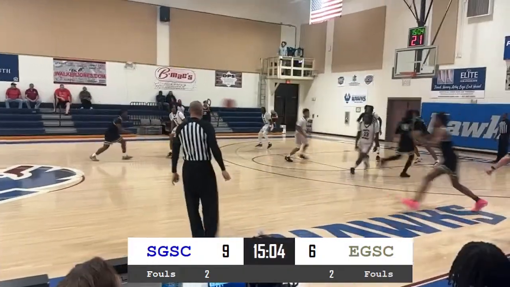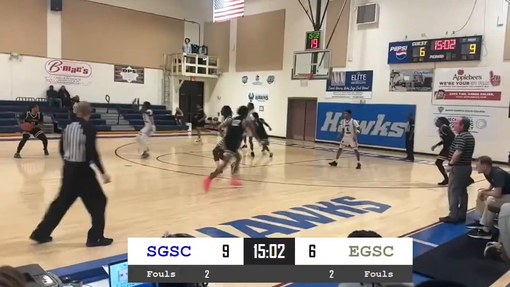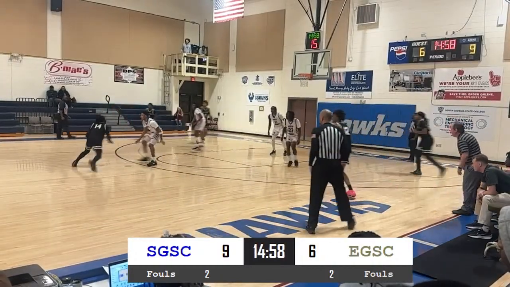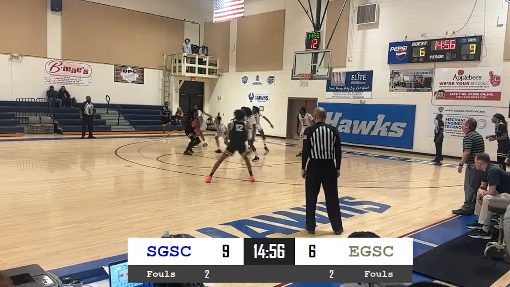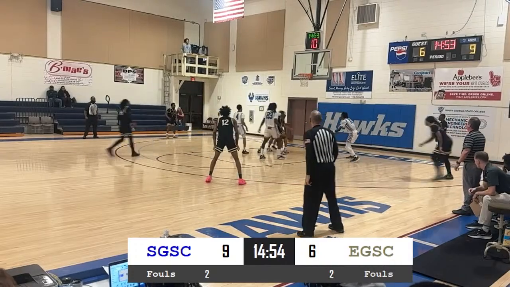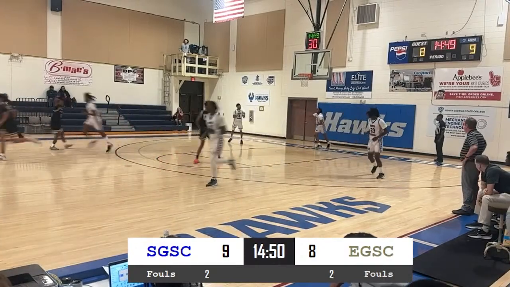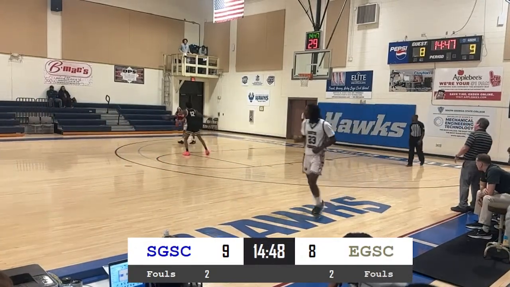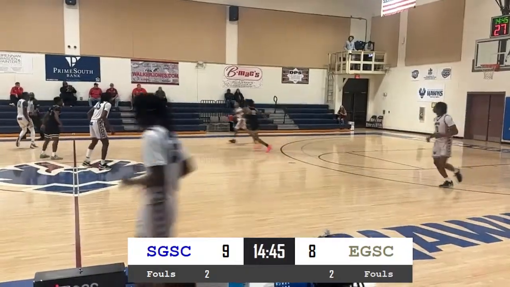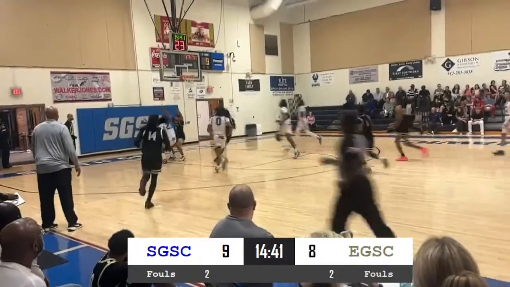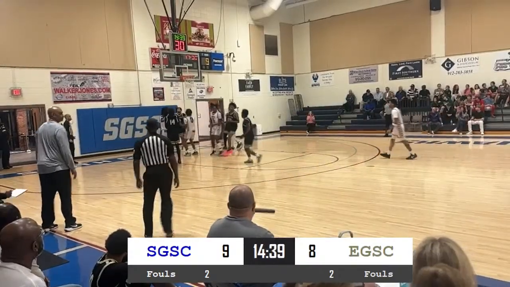Bobcats with it up top. Grant. Near side to Howard. Howard's going to switch to Harris. Harris to Seabraw on the wing. Ball right back up top. Williams, jumper, up, short. Offensive rebound put back up and in for East Georgia. AP swings it to Woot. Ball's on the floor. Rainey gets it back. Tough shot, up and in.